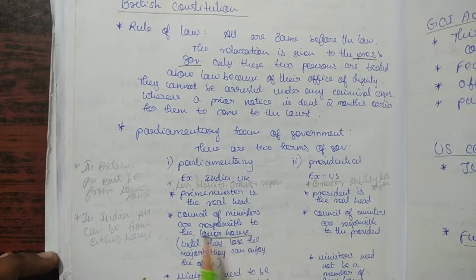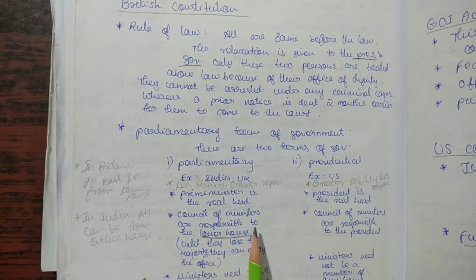Council of Ministers are responsible to the lower house. Very, very important. Please have a note. Council of Ministers are responsible to the lower house, not the Rajya Sabha, not Parliament as a whole. Only to the lower house, that is the Lok Sabha, are the Council of Ministers responsible.